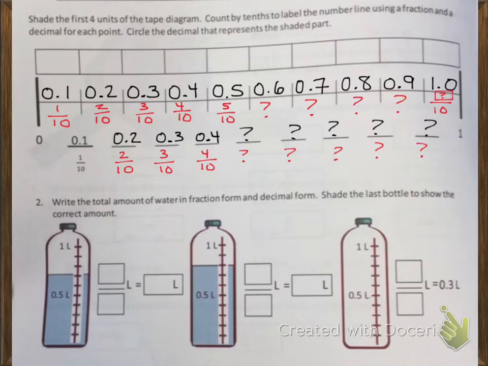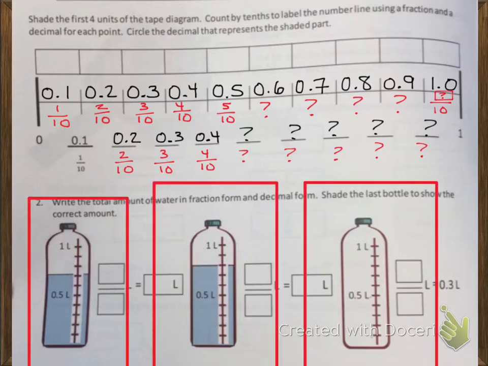All right, perfect. So now that we have a great understanding of our decimals and our fractions going all the way to 10/10 or 1 whole, we are then going to be looking at liters. We're going to be looking at liters and decimals and bottles and looking at 3 different types and giving our fraction of that amount and the decimal.